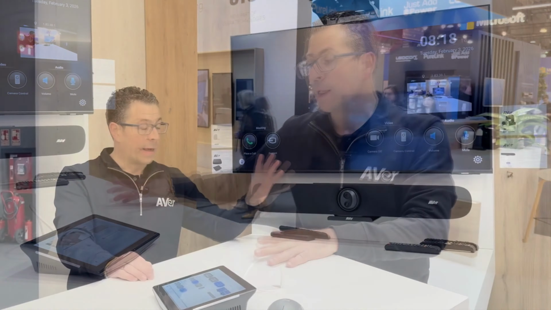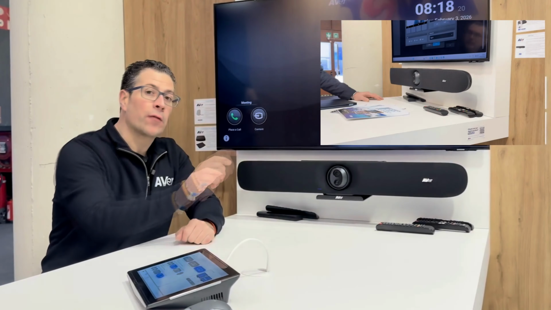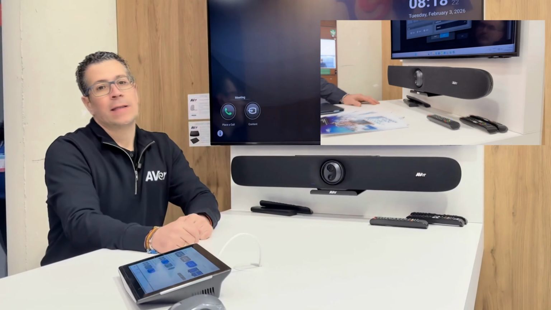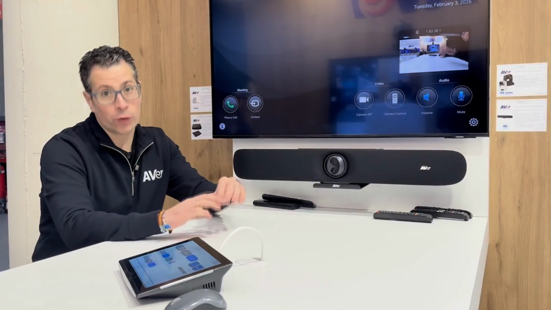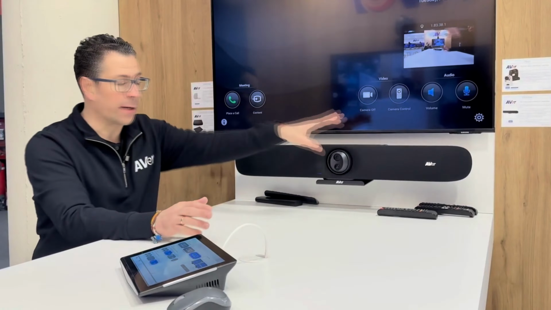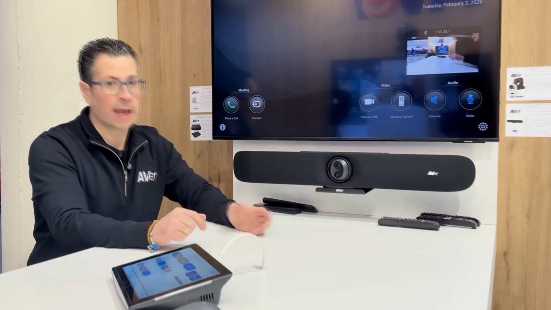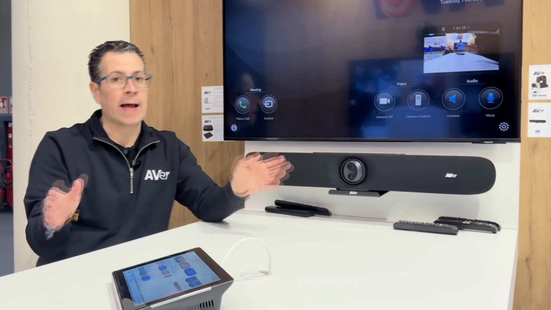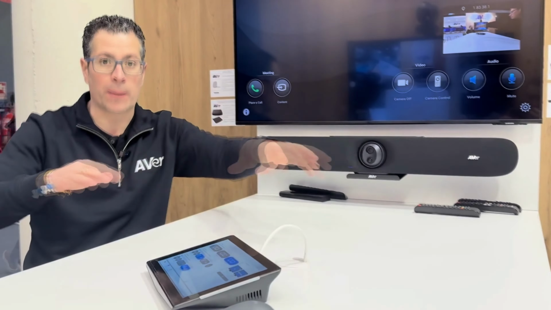Here we have another interesting solution for a medium to large room, our BB370A. This is a Zoom Rooms system, so you don't need any computer or any software, because it is built into the camera. It's also a dual lens camera with a wide lens and an optical zoom camera that automatically switches depending on where the people sit.